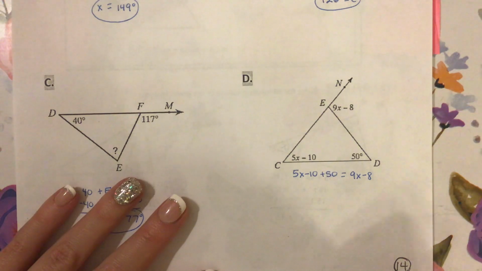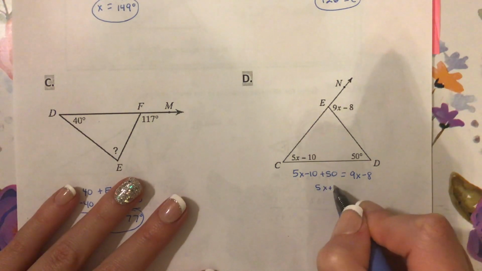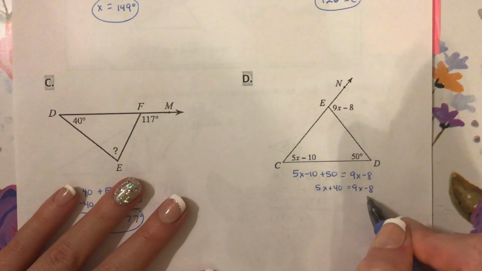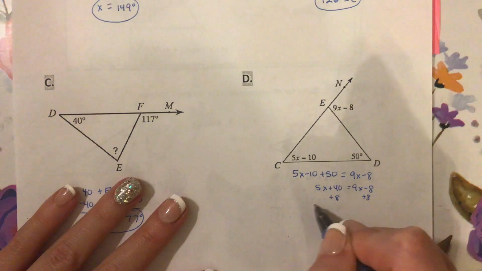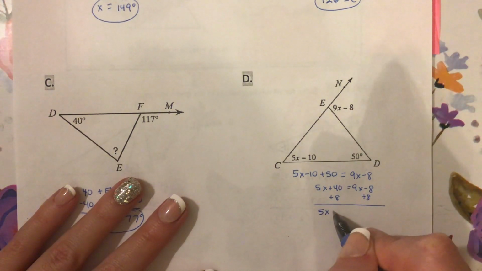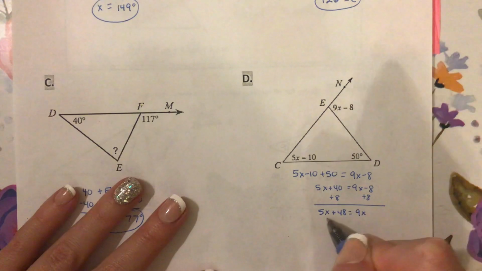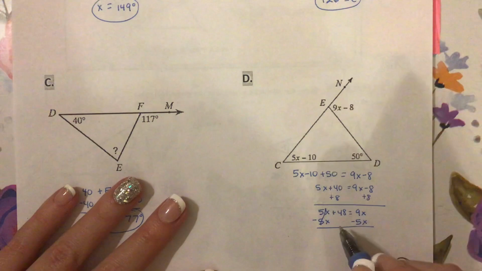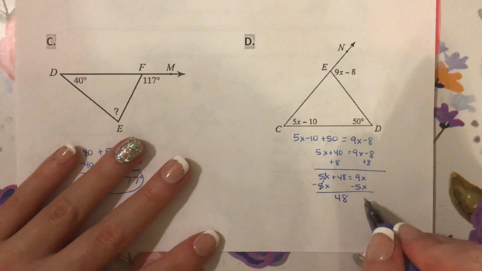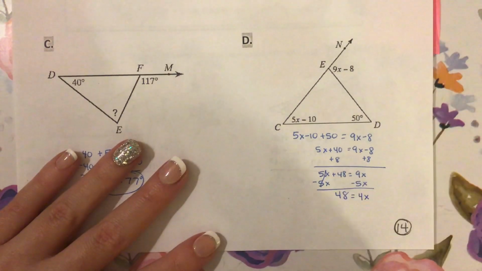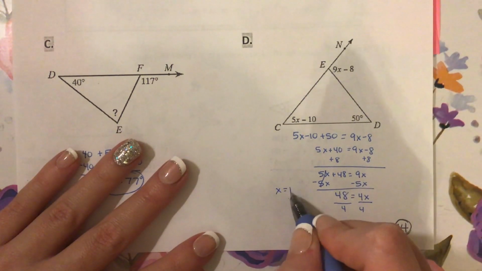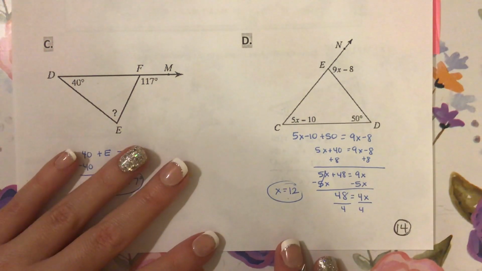Now it's time to start solving like we would any other equation. So this is 5x plus 40 is equal to 9x minus 8. I'm going to add 8 to both sides, and that gets me 5x plus 48 is equal to 9x. Then I'm going to subtract 5x from both sides, and I have 48 is equal to 4x. And finally, I'm just going to divide by 4 on both sides, and I get x is equal to 12. And that's all it was asking for.